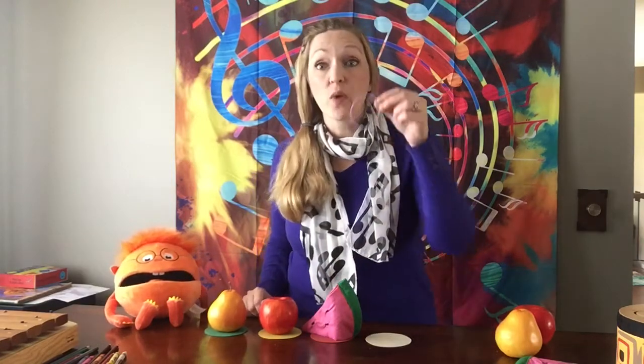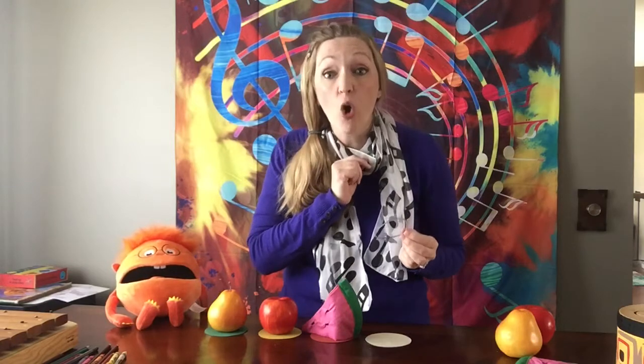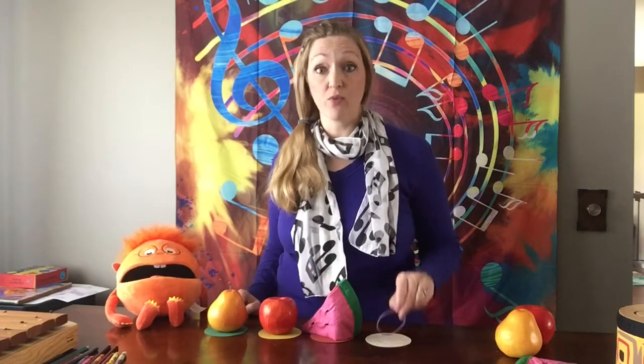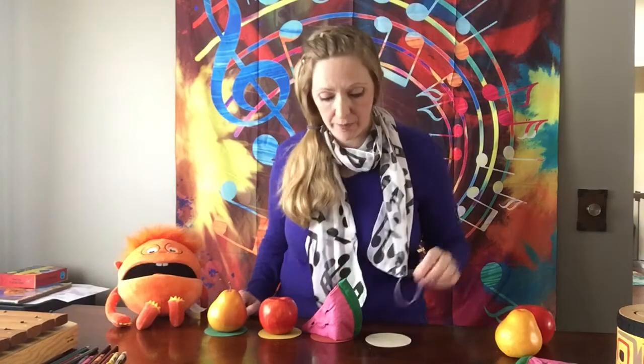And finally, we have this guy. We're using this bracelet to represent our rest, which means we're quiet for a whole beat, no sound. When we have a note, that means we have sound during the beat. But when we have a rest, that means we have silence for a beat or longer.